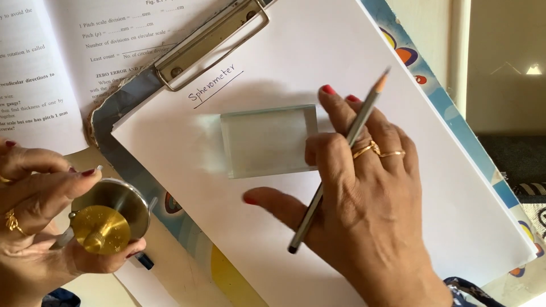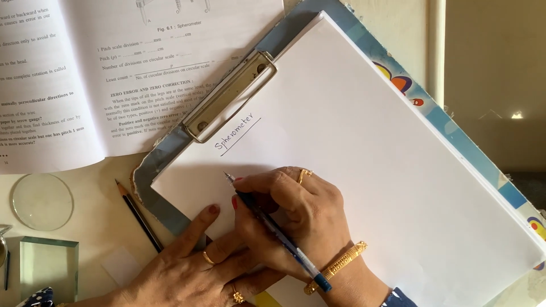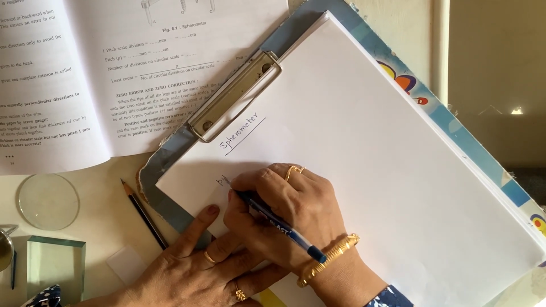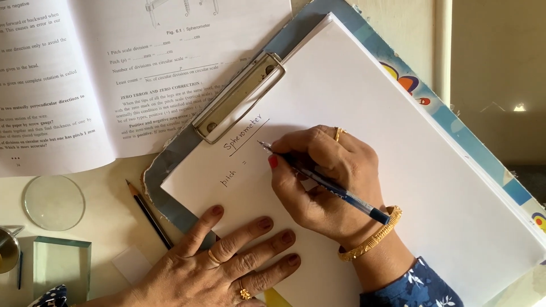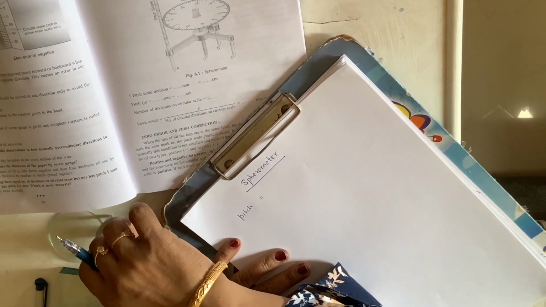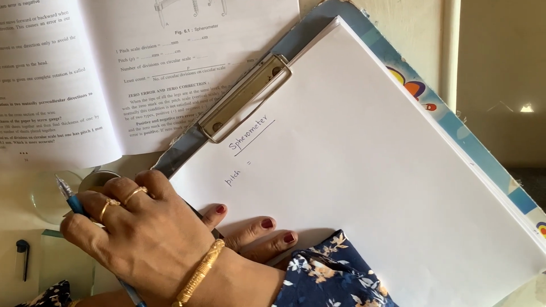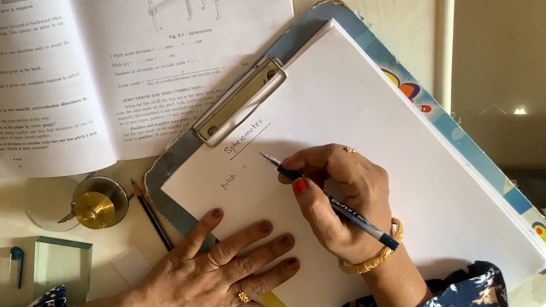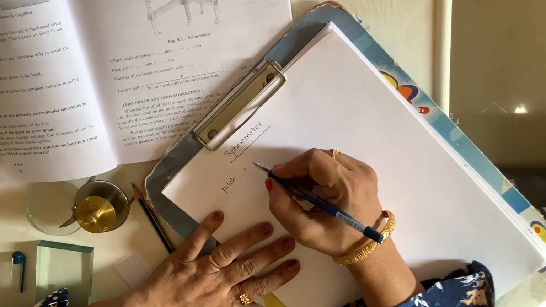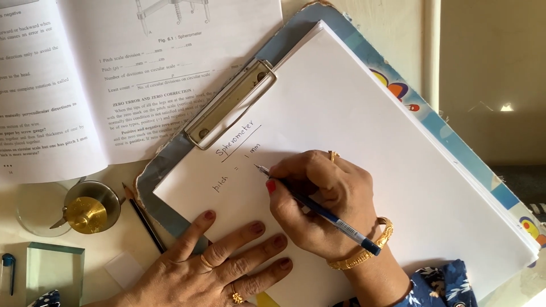After that, let us first find out the least count, like we found earlier for vernier calipers and screw gauge. In the same way we will find it. First we will see the pitch. Pitch means the distance traveled by the circular scale on the pitch scale divided by the number of rotations. From that we can find the pitch. What is the pitch for this one? 1 mm. 1 millimeter is the pitch of this one.